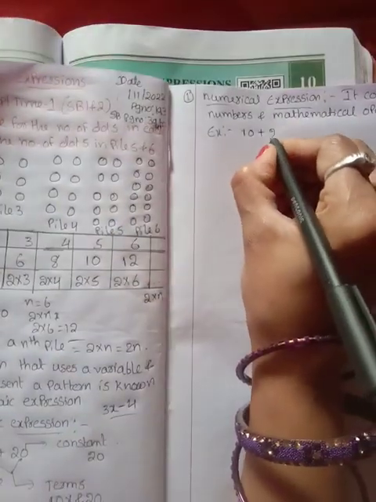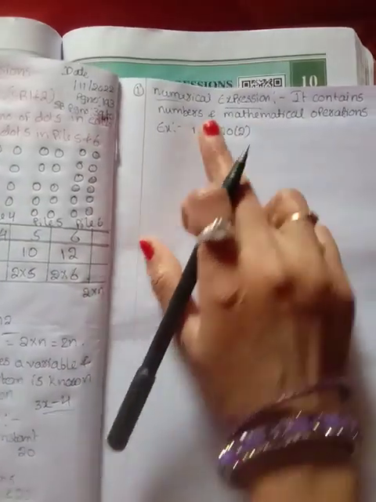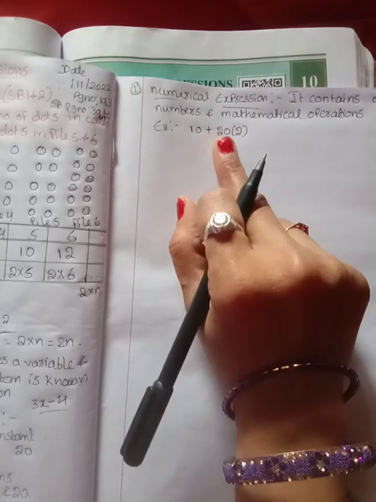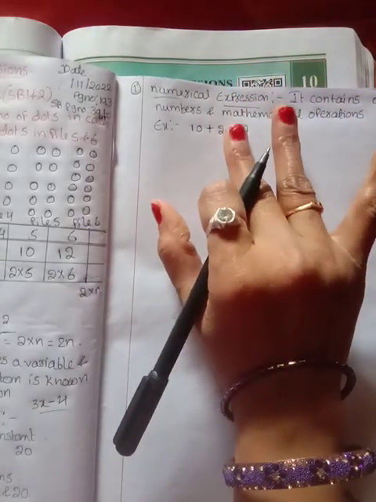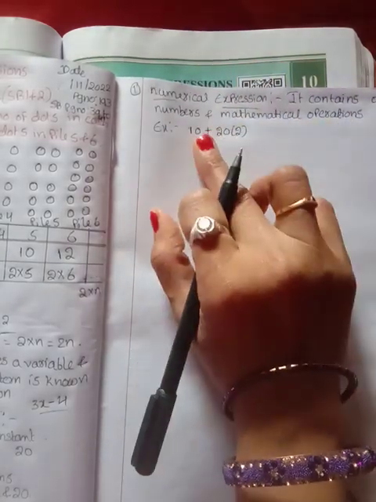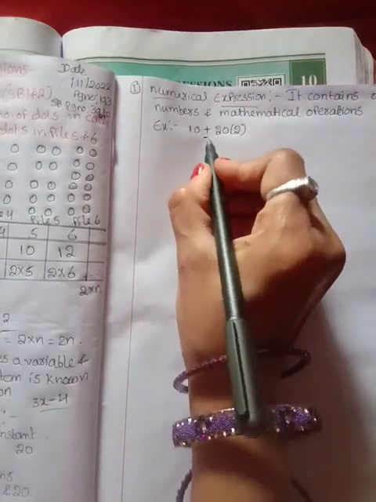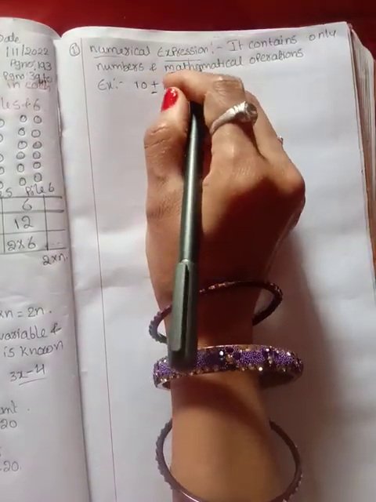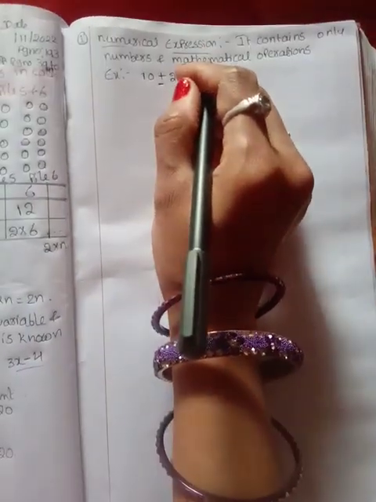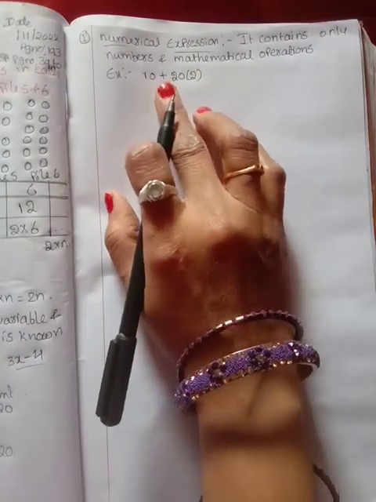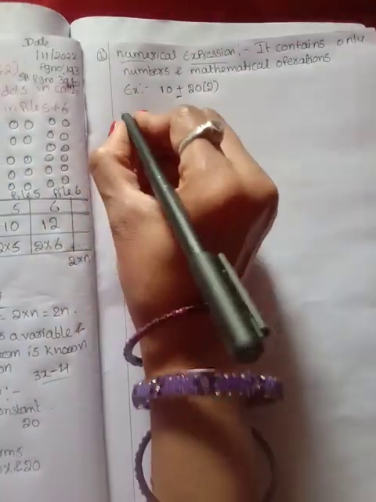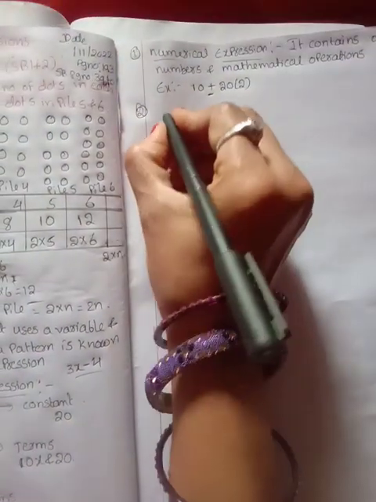Okay, this is one example, but here there are only numbers only; don't write any variables. The mathematical operations are addition, subtraction, and multiplication; you can use any operation symbols. The second one is algebraic expressions.